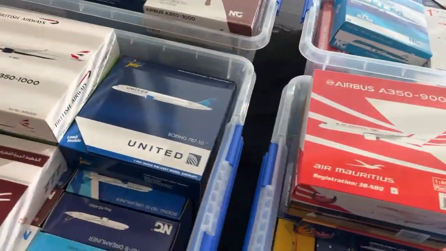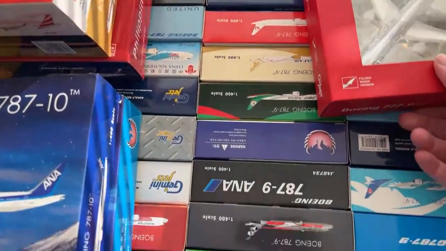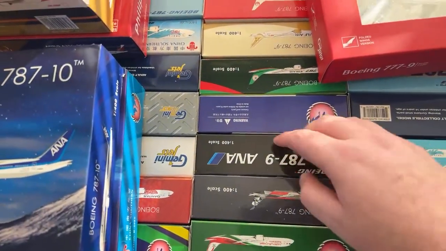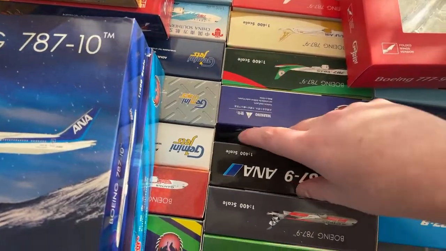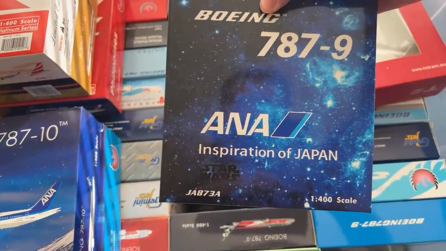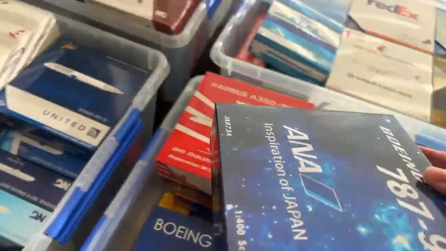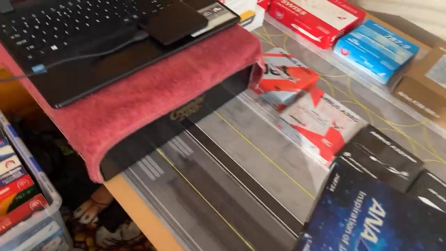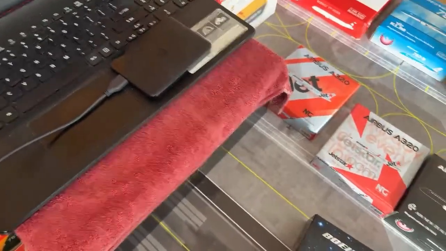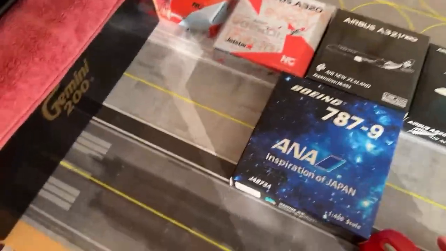Very nice, I know where it is, it's literally right here. There it is. My most expensive 400 scale aircraft that I've ever purchased. So we'll put that just here. Very nice.